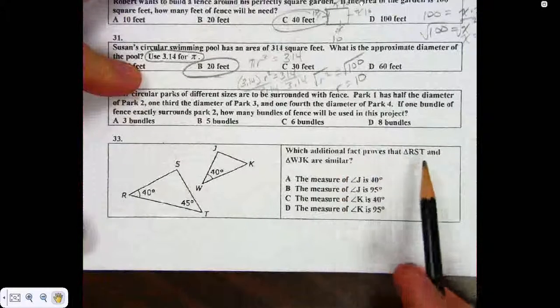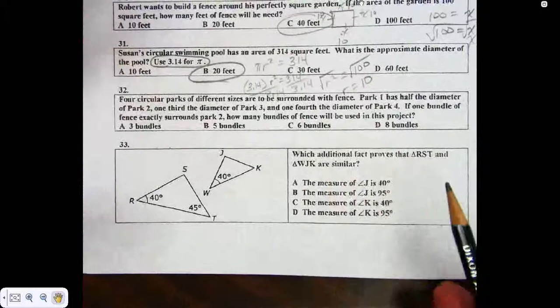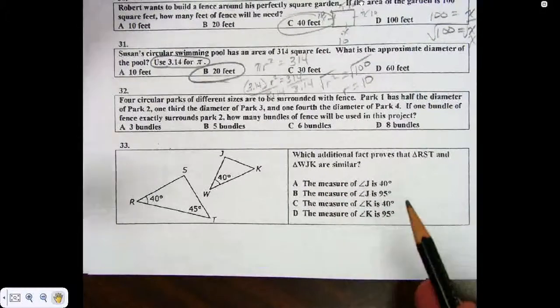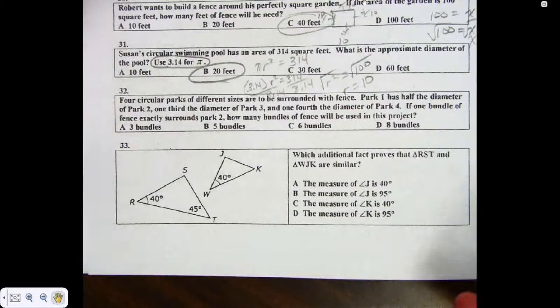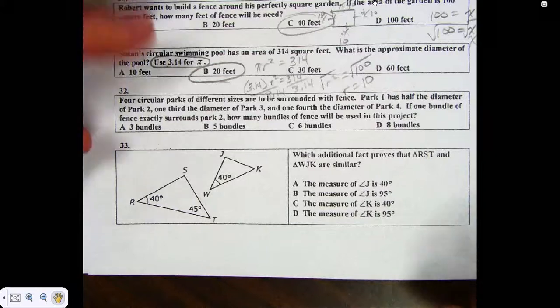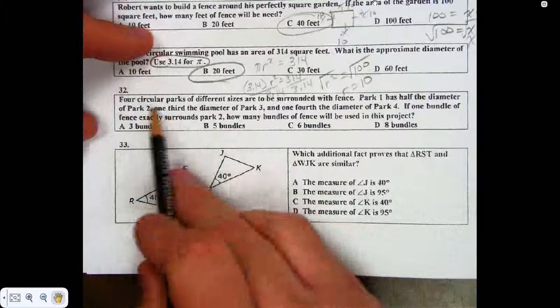What additional fact proves the angle RST, and this is also why I decided to split this up into 2 days. Because this is hard going over this many problems. You get tired, don't you? I got number 32. You've got 32. Oh, okay. This one was confusing.